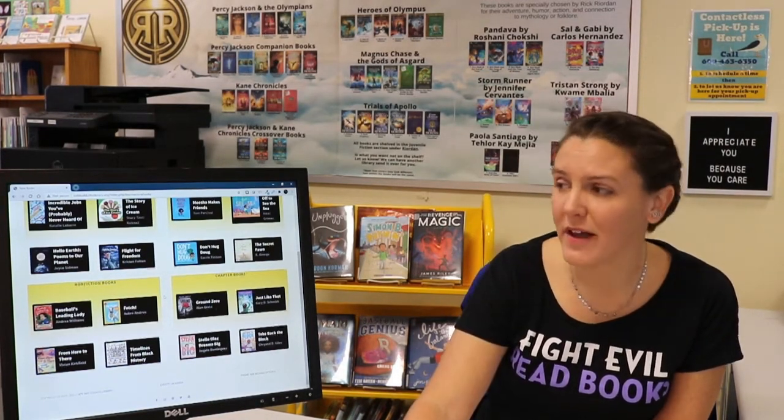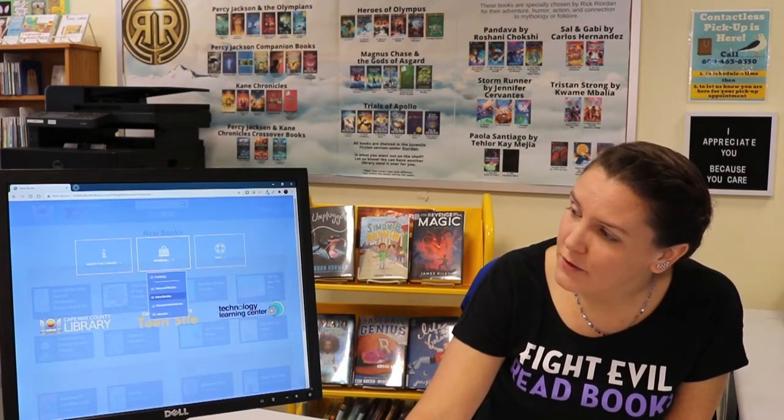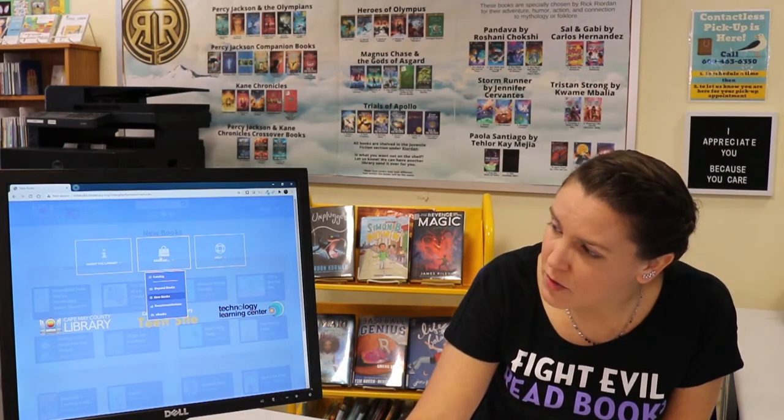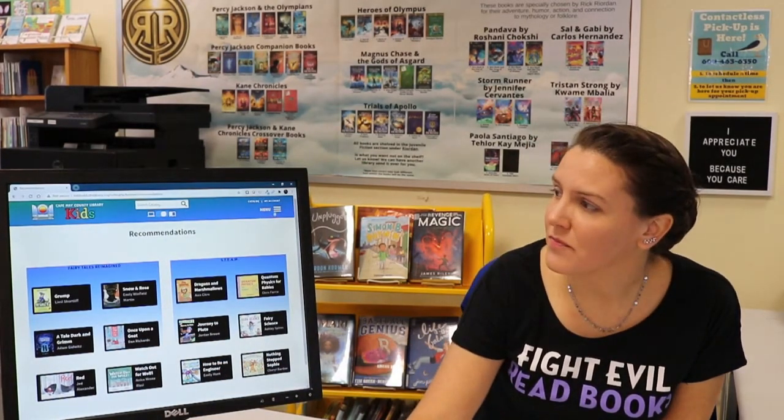Now let's go back to the top and click on Menu again and hover over Borrow, and we were just in the third option, which is New Books, so now let's go to the fourth option, which is Recommendations. These change out every now and then, and they're recommendation lists on different topics. So right now we have Fairy Tales Reimagined and STEAM. Now let's go back to the menu.